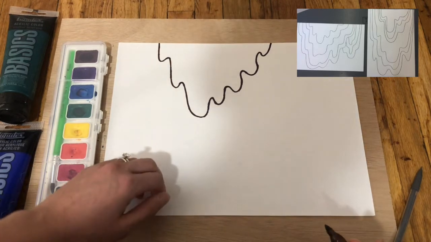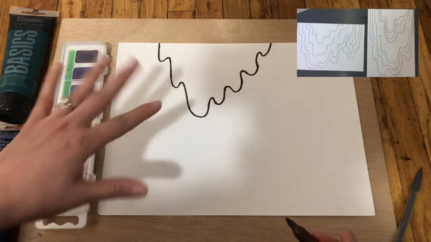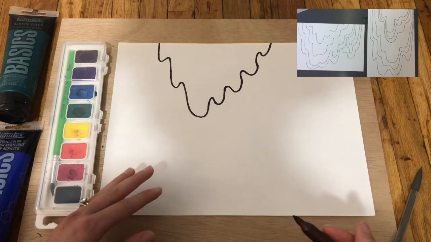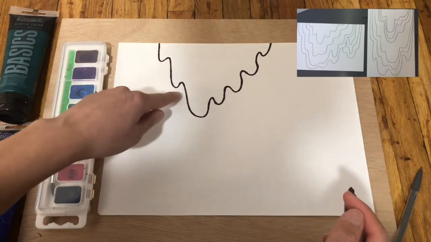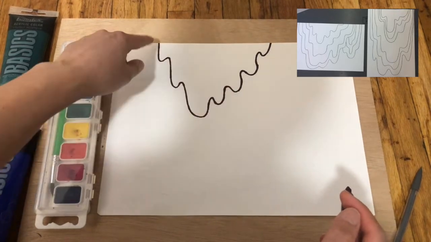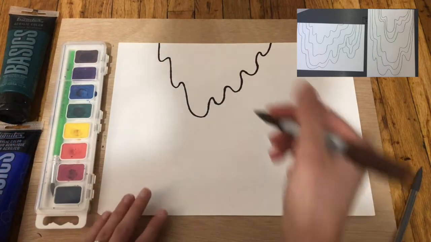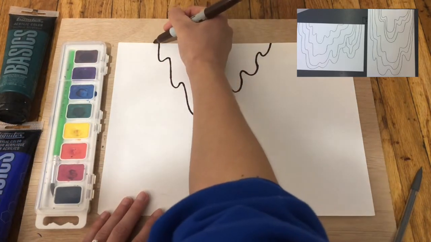And for this project, we are not making a frame. I forgot to mention that in the beginning. All right, so now the next thing I'm going to do is I'm going to make some lines that are a little bit closer, and I'm just going to kind of go right around this drip right here and follow it. So I'm going to try and keep the spacing even.